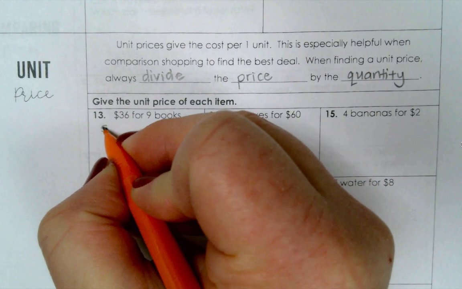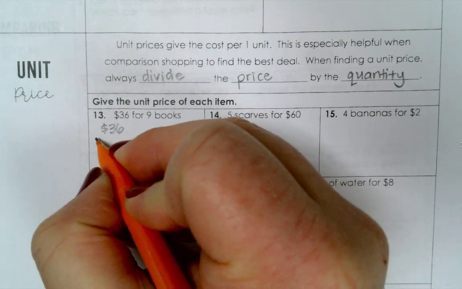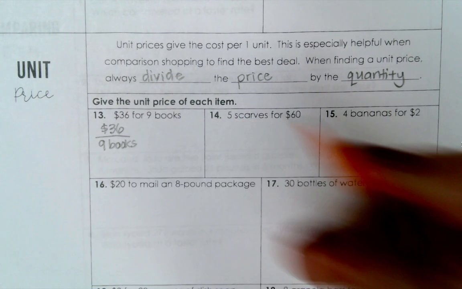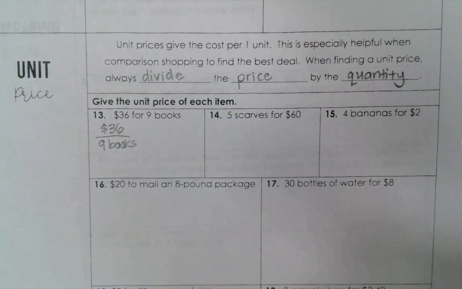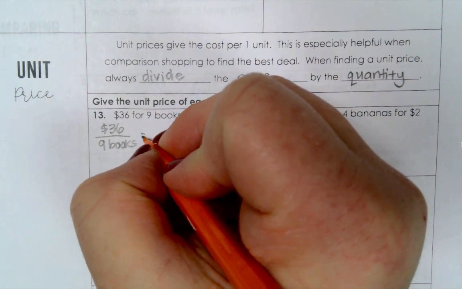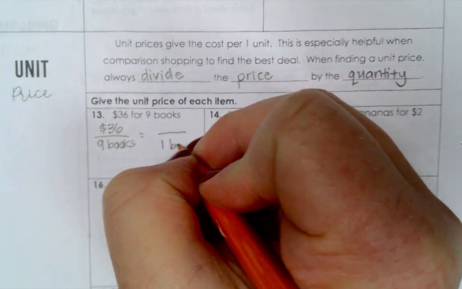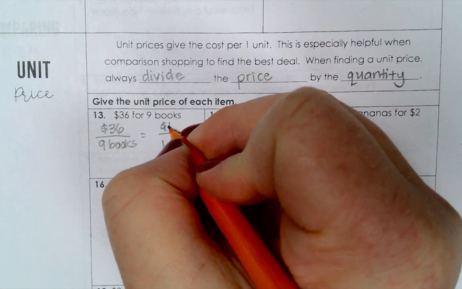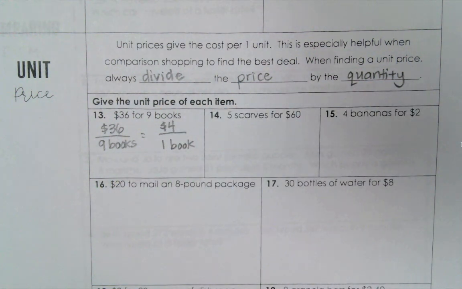So $36 for 9 books. But I want to know the unit price, meaning the cost for one book. I want one book. So I'm going to do 36 divided by 9, and I get $4. So it's $4 for one book.